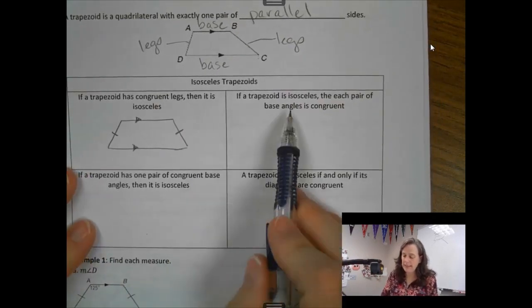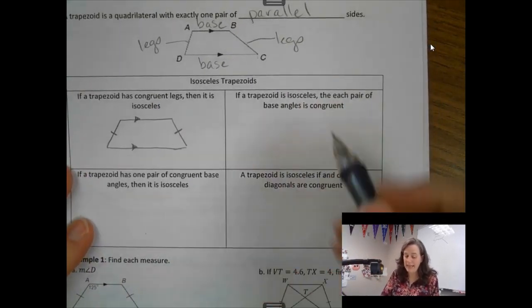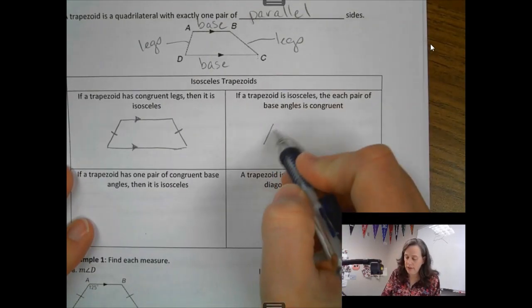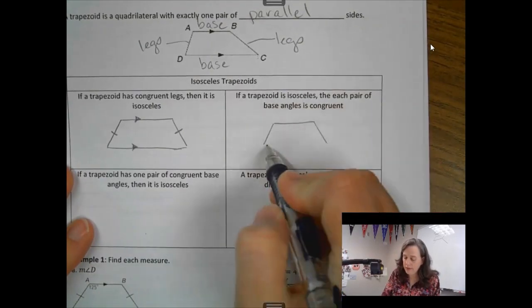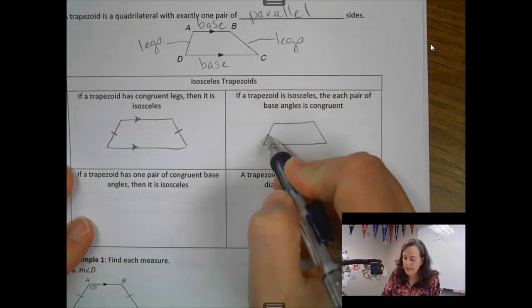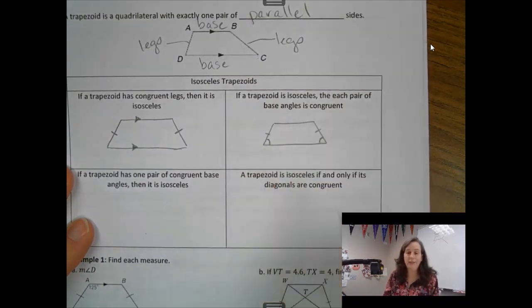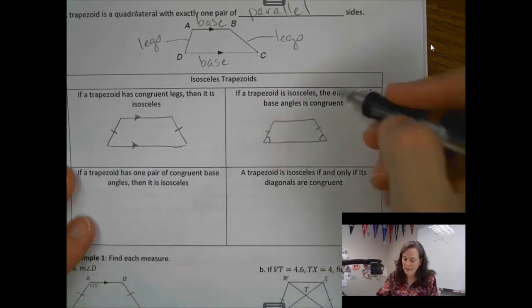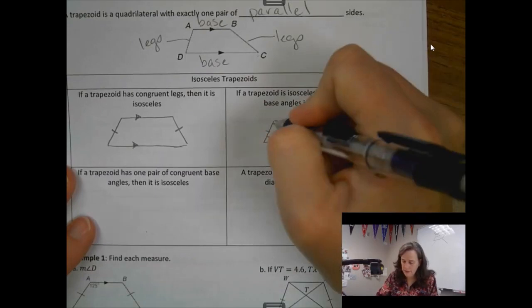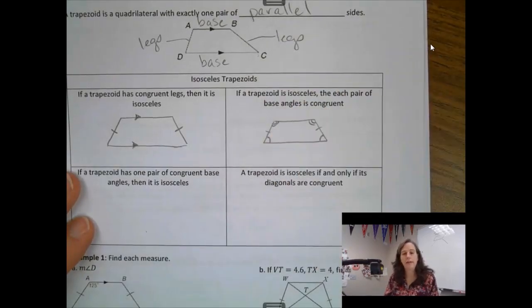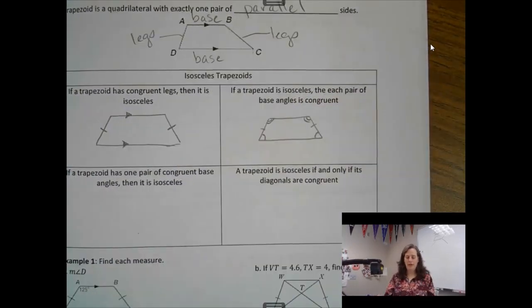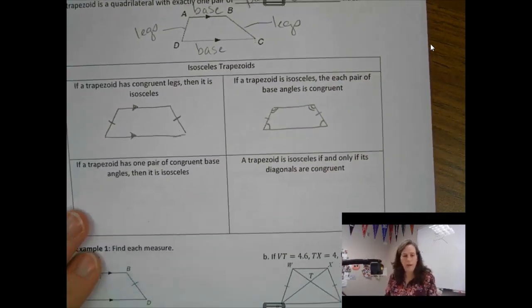If a trapezoid is isosceles, each pair of base angles is congruent. So again, we've got that perfect little trapezoid. These guys are congruent. That means that these two base angles are also congruent, and these are congruent. Okay, so the two lower base ones are congruent and the two upper base ones are congruent.